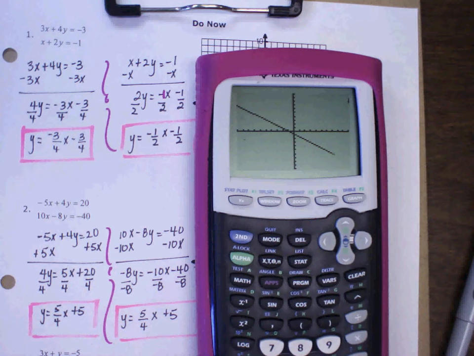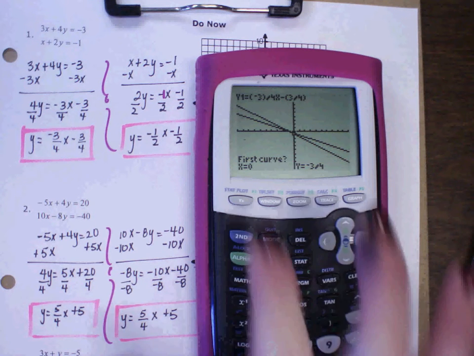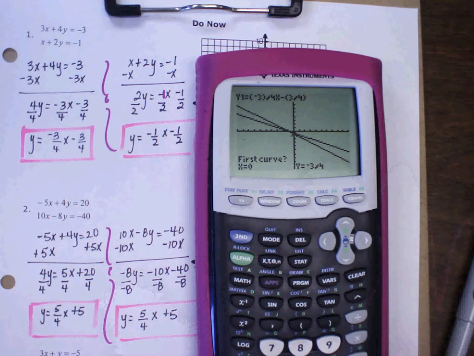All right, how many solutions does this system of equations have? Do they intersect in 2 points? They intersect in how many points? Just one. They intersect in 1 point. Very good. They intersect in 1 point, so this has only one solution. Now, it says first curve. I don't want the first curve, so I hit enter. I don't want the second curve, so I hit enter again. I most definitely do not want her to guess, so I hit enter again.